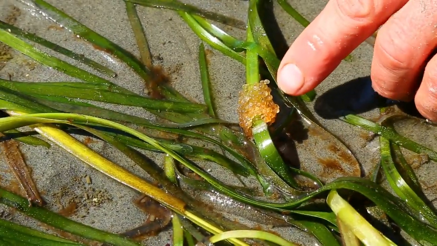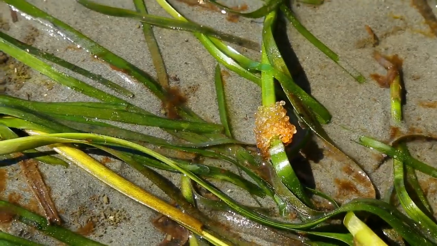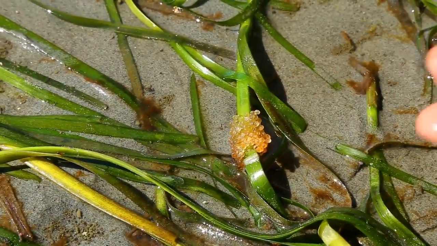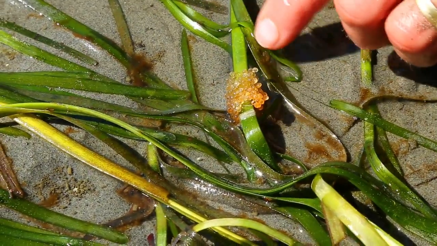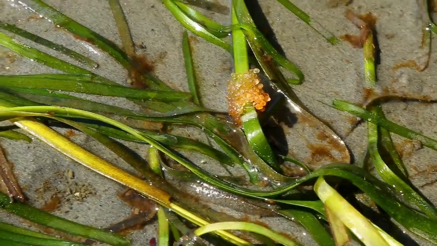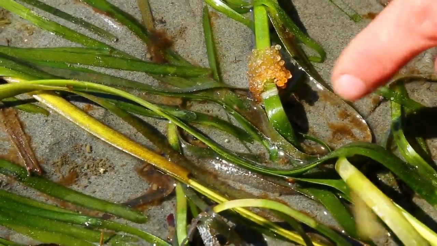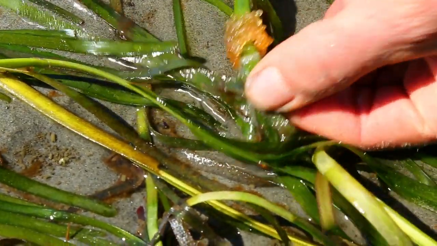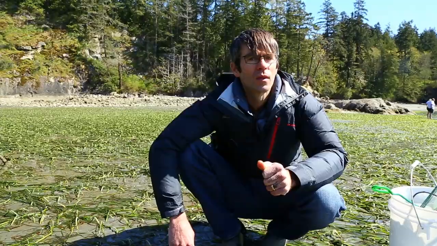Here's an egg mass. A lot of animals that live in the eelgrass meadows have very sticky eggs, and they'll glue their eggs to things like eelgrass or seaweed. Herring, which are spawning around now, have really sticky eggs, but these I don't think are herring eggs. These might be rockfish or something.